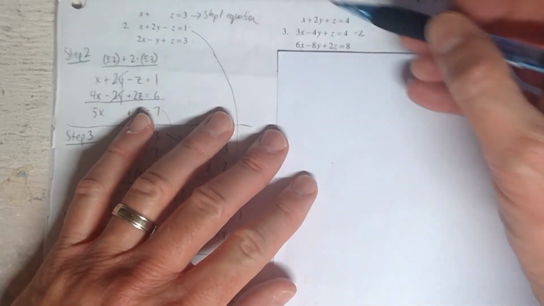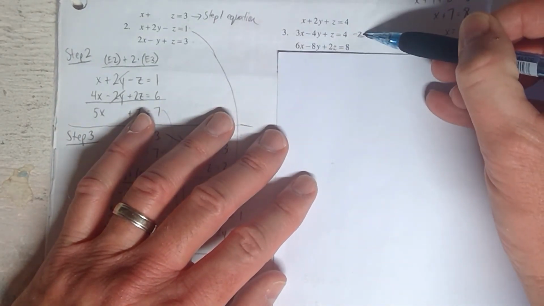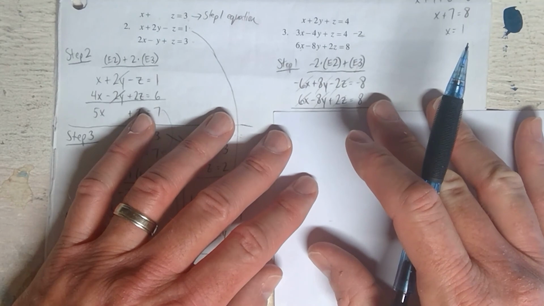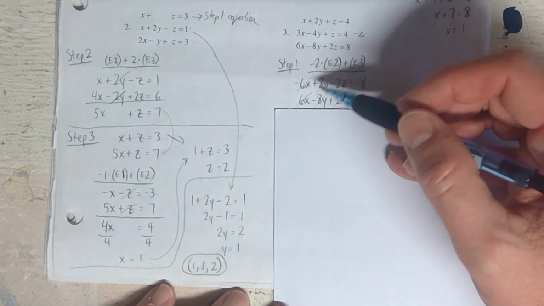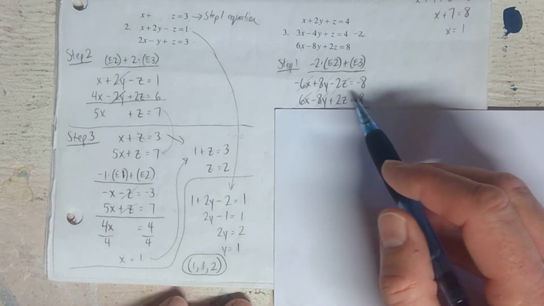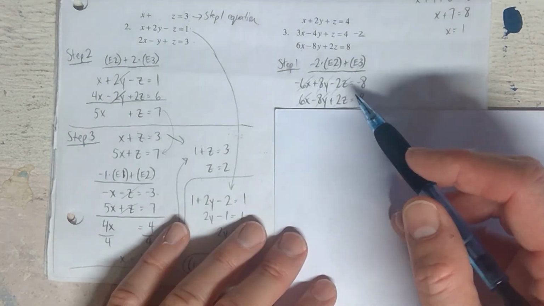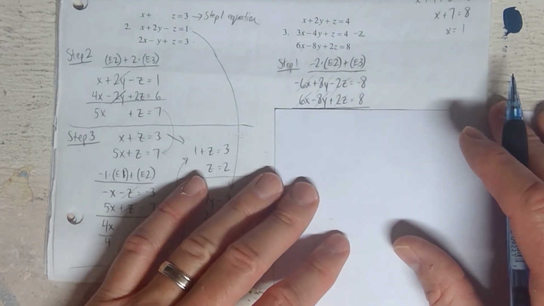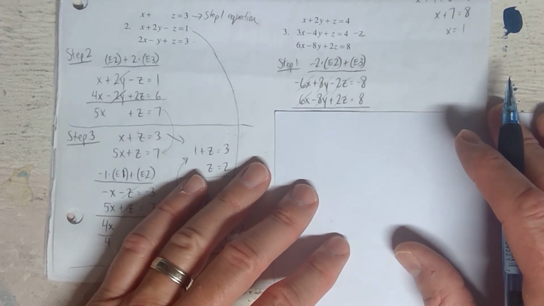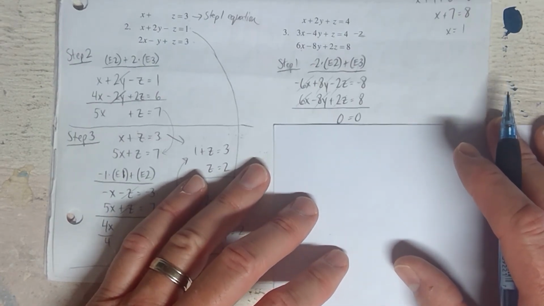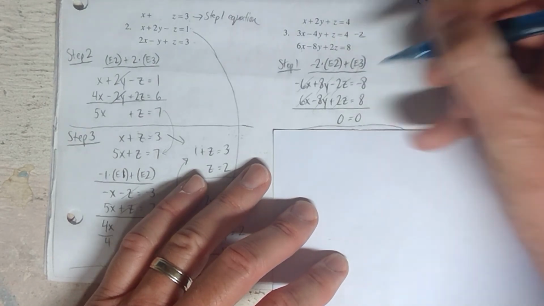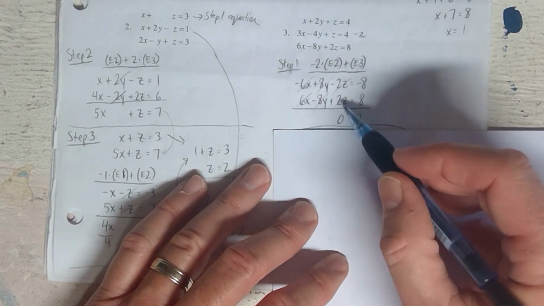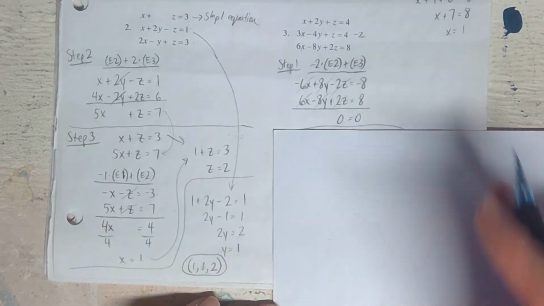Okay, so I want to eliminate the x's. If I multiply by -2, I get this right here. But then when we add the equations together, what happens? Everything cancels, even on the other side it does. Negative 8 plus 8 is 0. And then as we've already said, if all the variables cancel when you combine like terms, that's also 0.